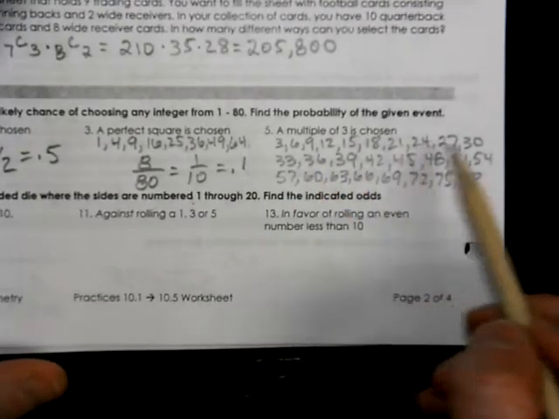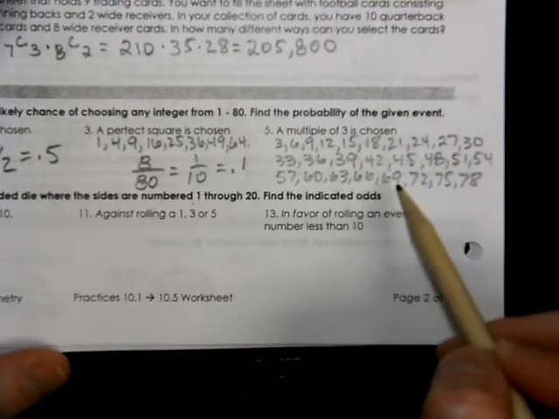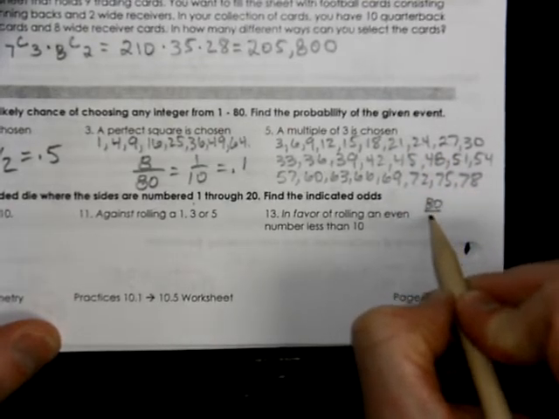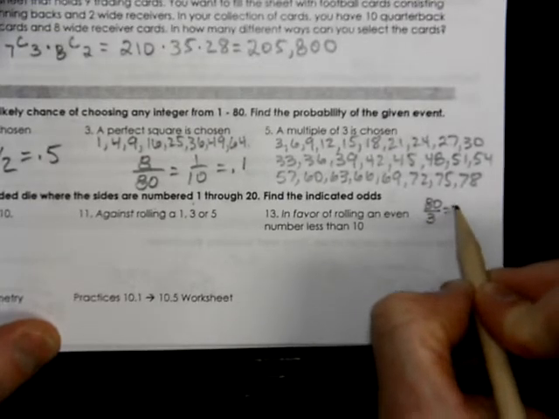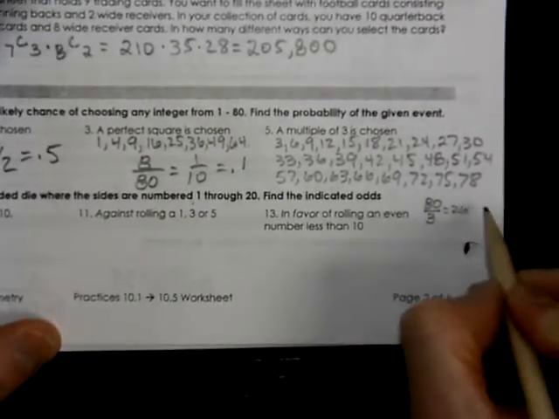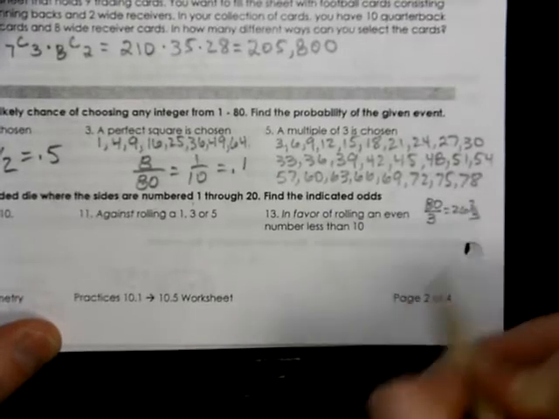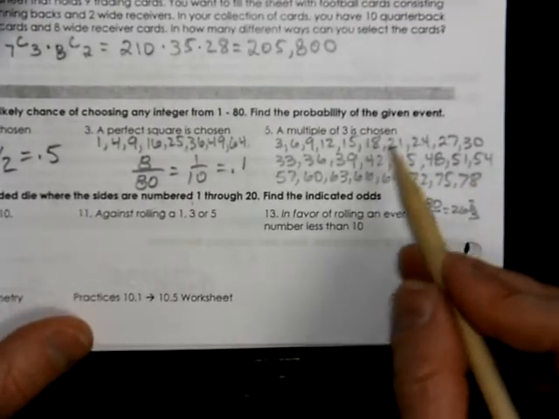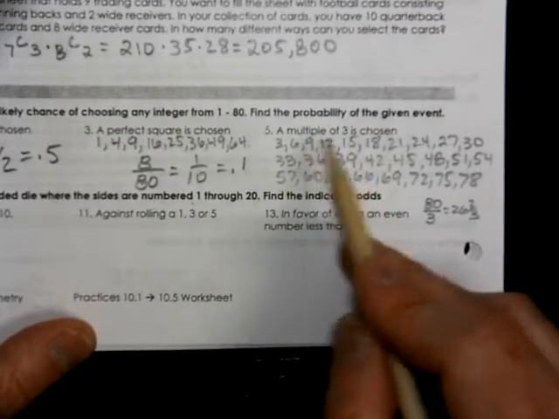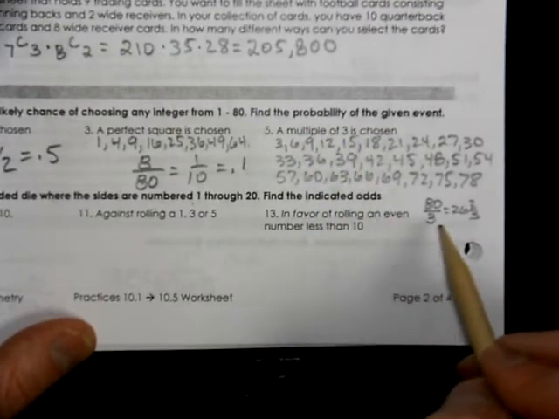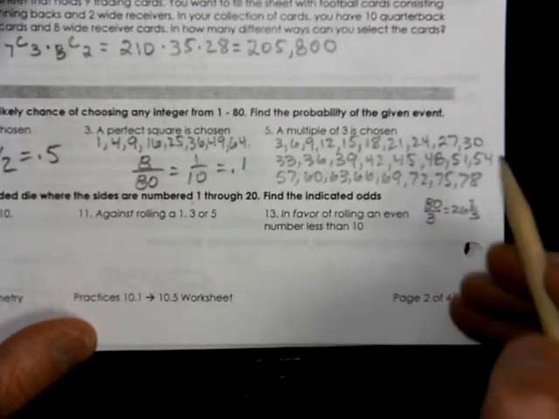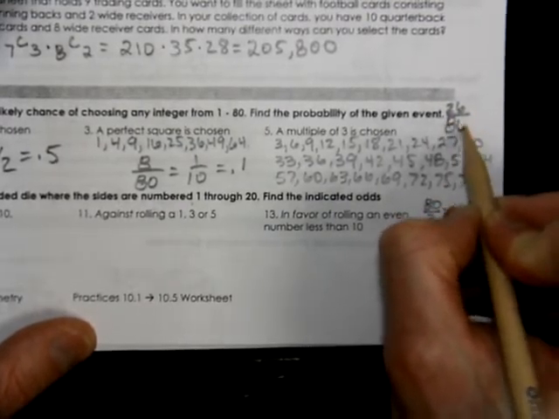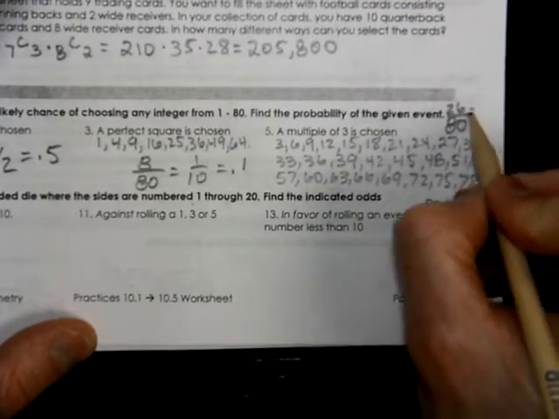So we can see that there are 26 possible numbers here. We also could have taken our 80 and divided that by 3 to have gotten 26 and 2/3. Okay? So the probability for this, the likelihood, is 26 out of 80. 13 out of 40.